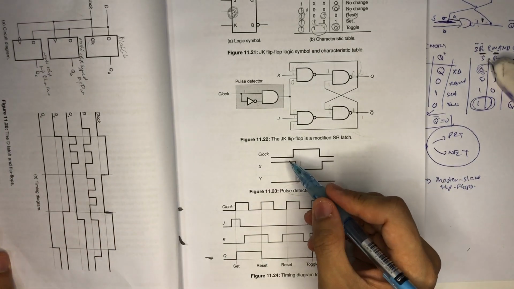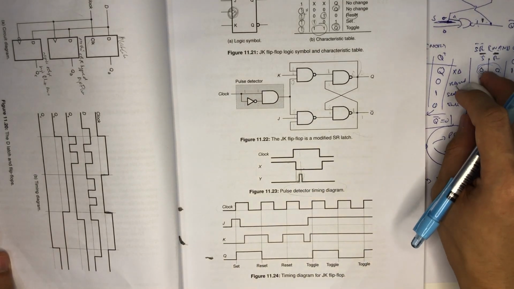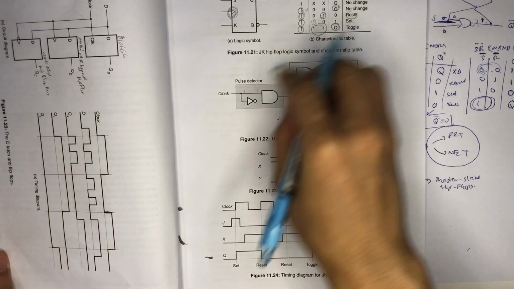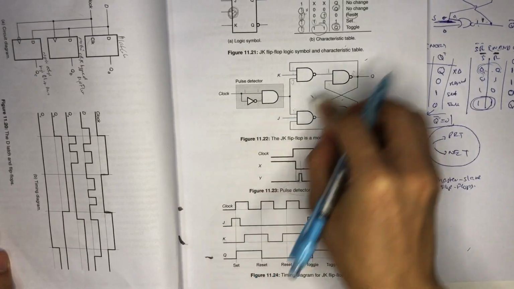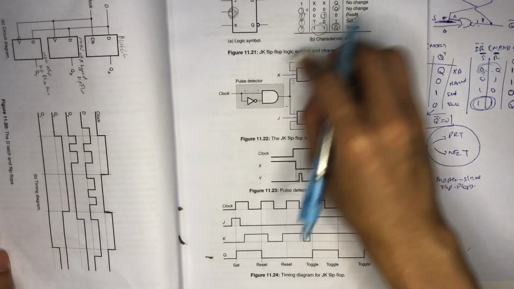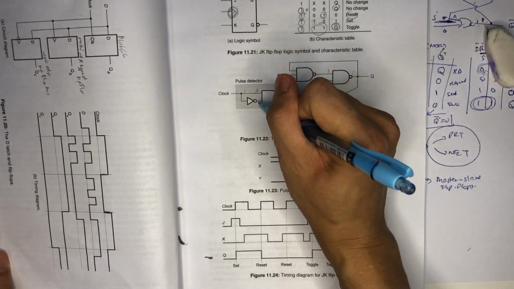So you see, this is your clock. Then you have your X and Y. I think they didn't label where X and Y are, maybe it is X and Y here.